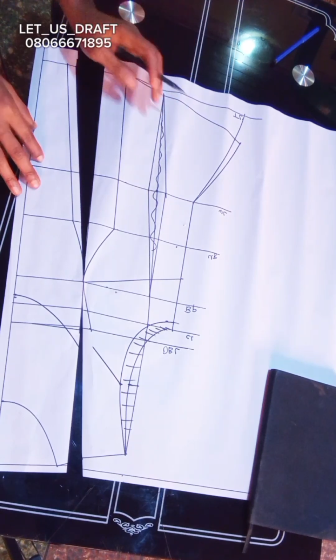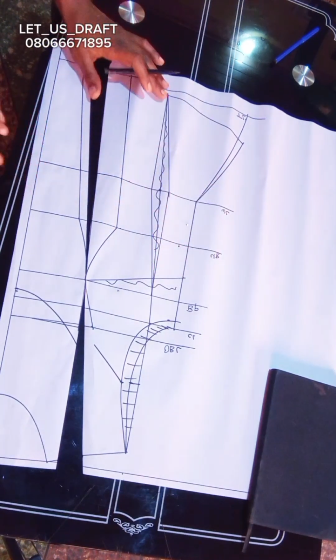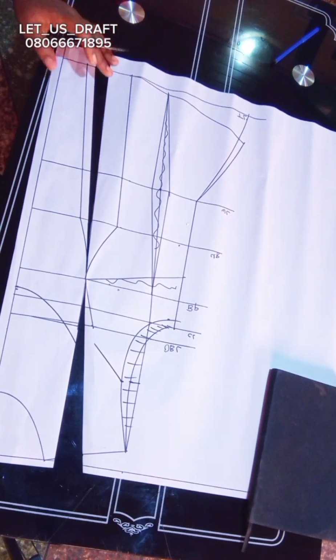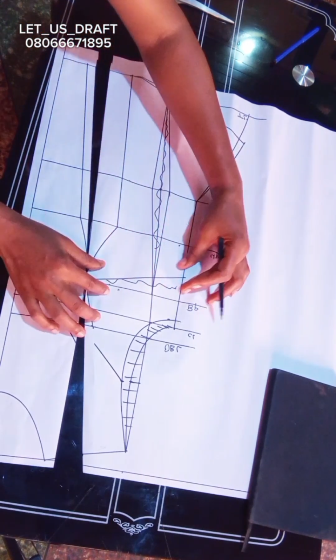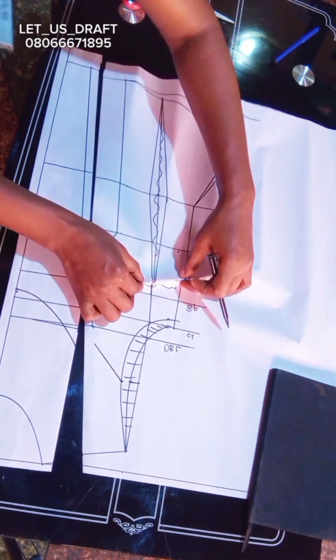That place is going out, so that place is also going to be covered. All right, we will do that at the end after we are done cutting, so that we can easily cover it up.